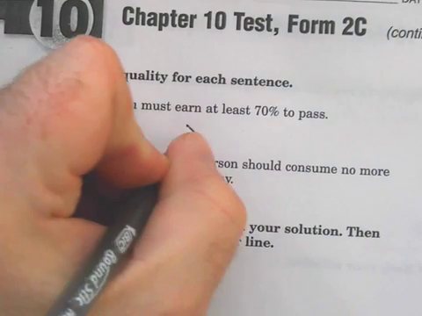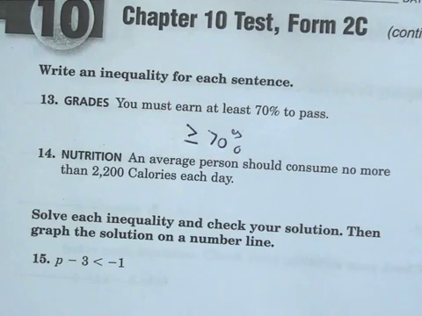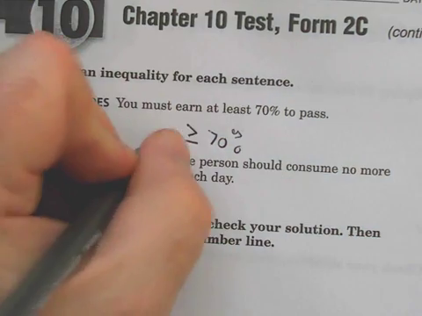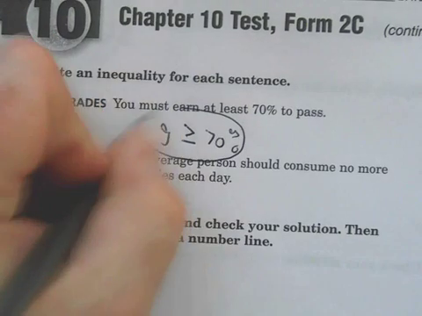It means greater than or equal to 70%, and let's put a G for grades. You can put X. You use whatever letter you want. Just don't use I or O. G is greater than or equal to 70%. Technically speaking, if you're using a computer generator, 169.5 probably will work. But we won't be that geeky.